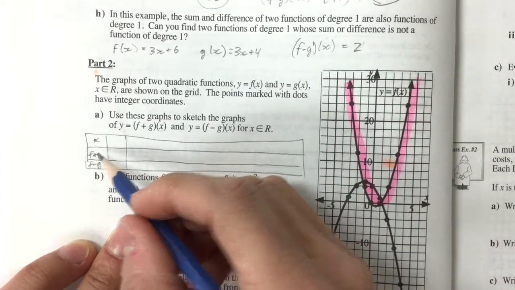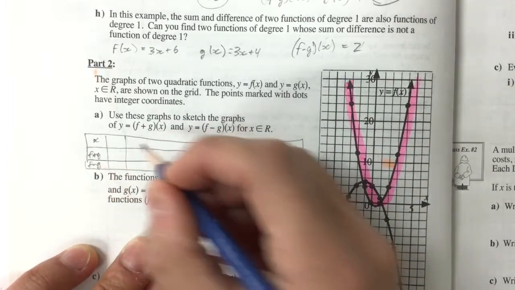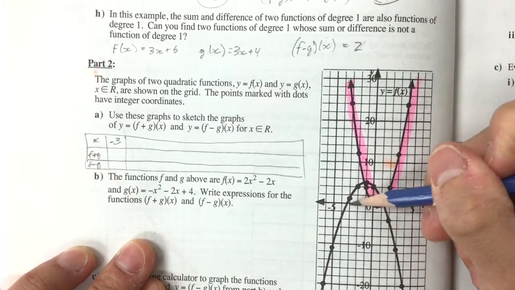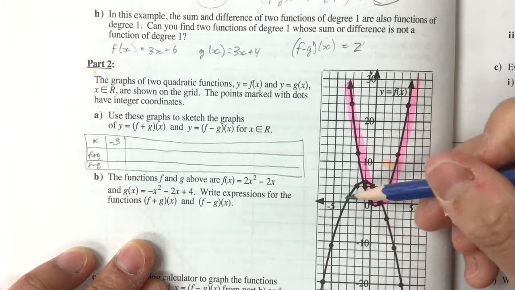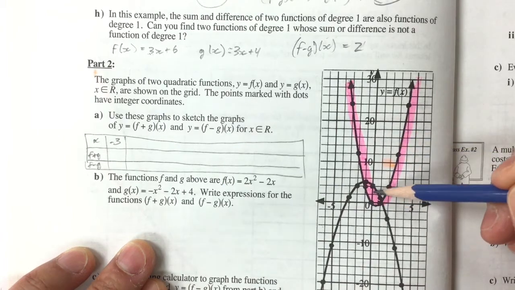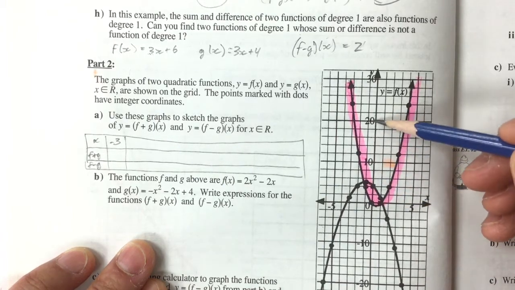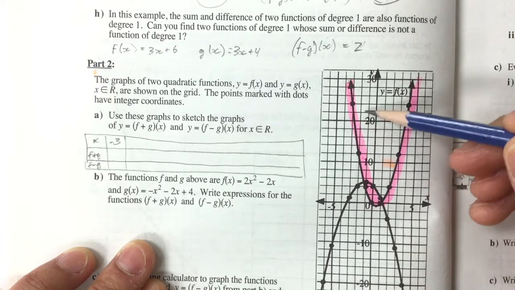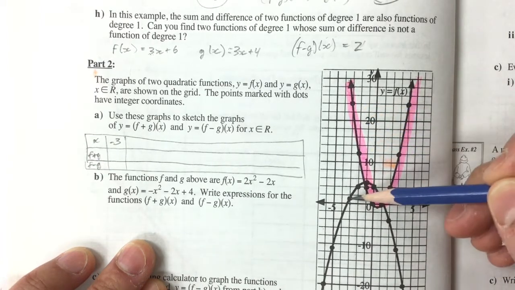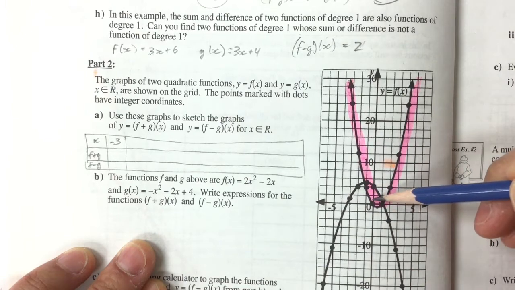So if I'm looking at f plus g, then at x equals -3, I have something like, let's see, this is at 2, 4, 6, 8, 10. So this goes up by 2. So 24 plus I have 1 here.